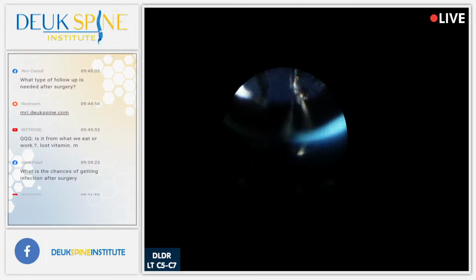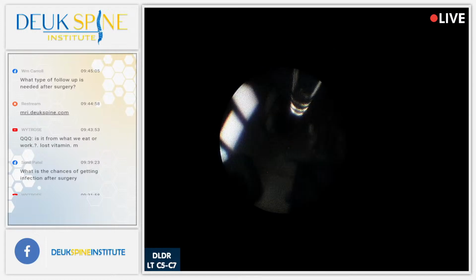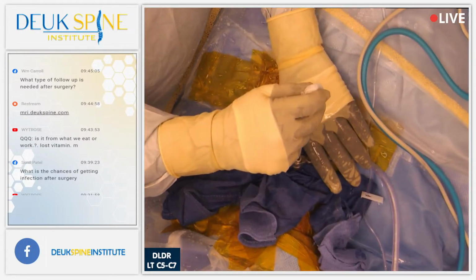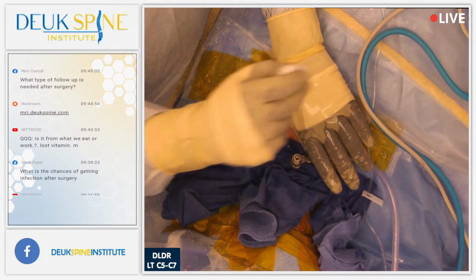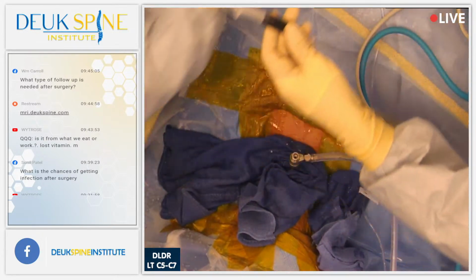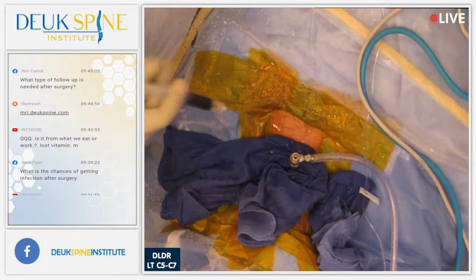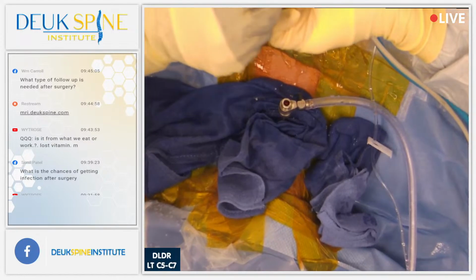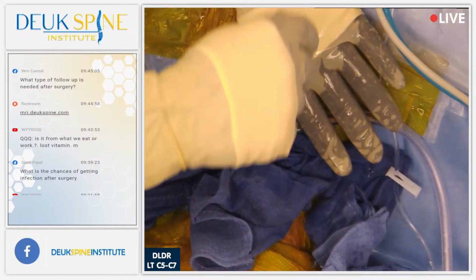Looks good. So I'm going to come and answer your questions. Feel free to type them up. I'll be there in 5 minutes. But I do want to show you all the whole surgery was done through this tiny, tiny tube. And again, this is endoscopic spine surgery at its finest.